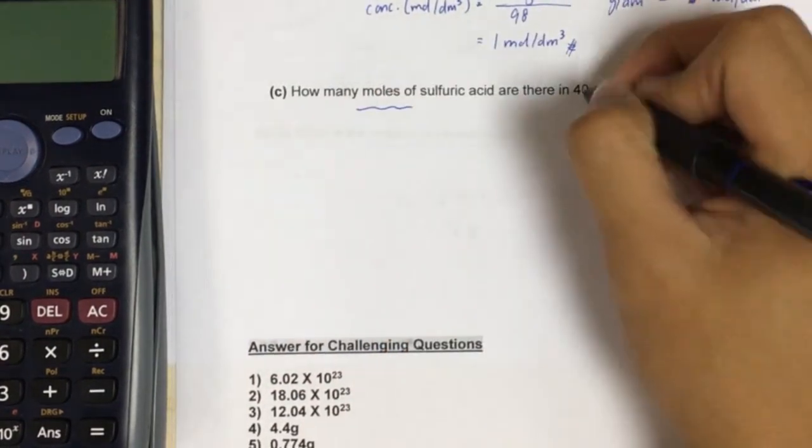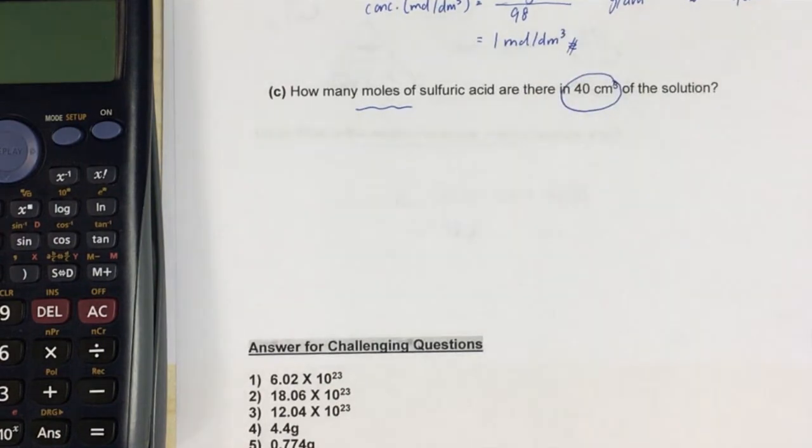Now, this question once again is asking about the number of moles within a certain volume of the solution. Recall what we mentioned just now? How do you transfer the value of concentration and use it to apply to find out the number of moles that's in a certain volume of the solution? Try this question out. You may pause the video if you want before looking at the solution.